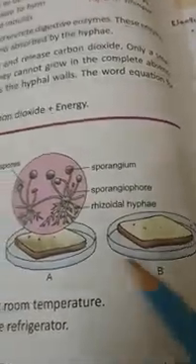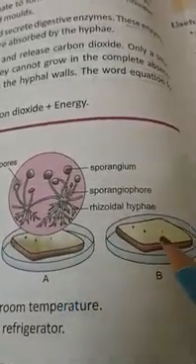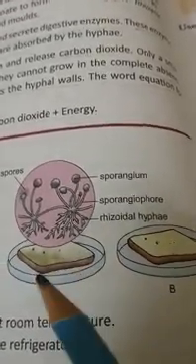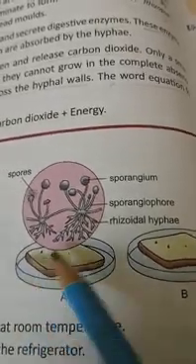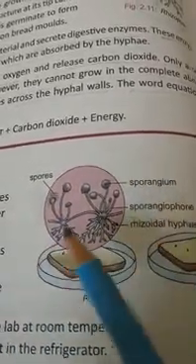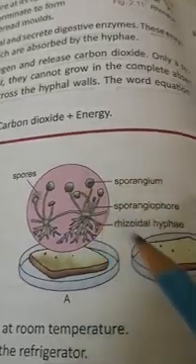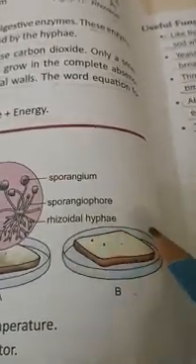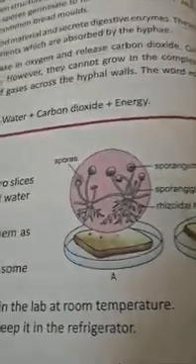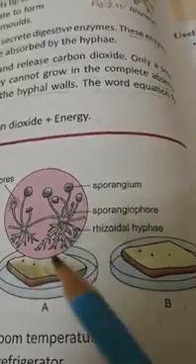We take 2 petri dishes and label them as A and B. Then we put a moist piece of bread in both the petri dishes. Moist means it contains some water. Then we cover both of them, and we place A outside at room temperature in our lab, and the other one we place inside the refrigerator, and we leave them for 3 or 4 days.